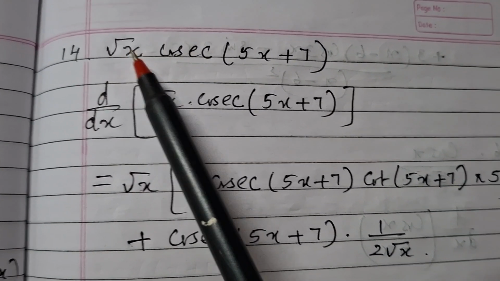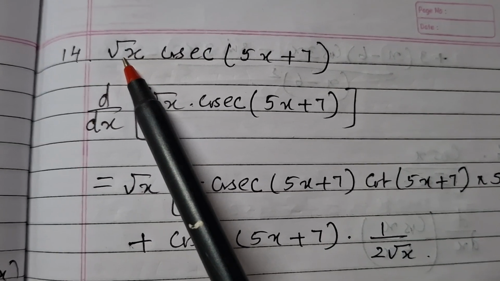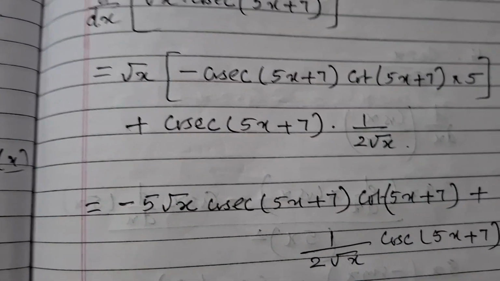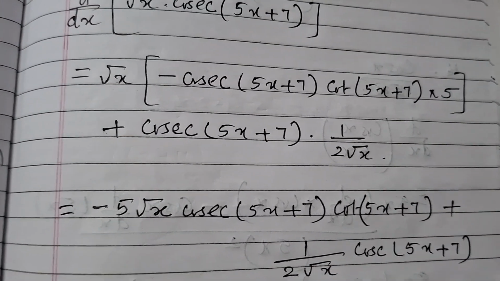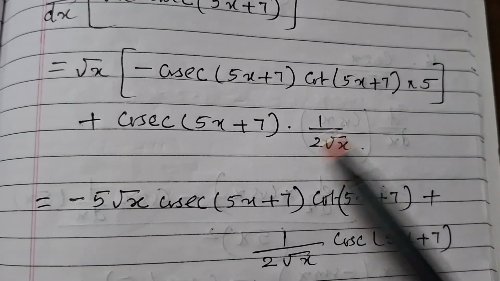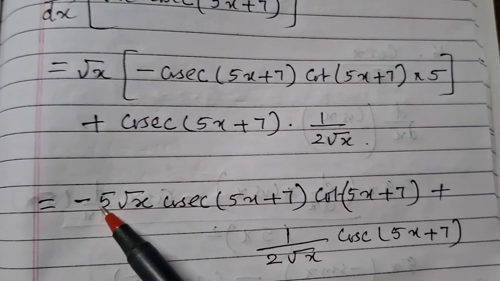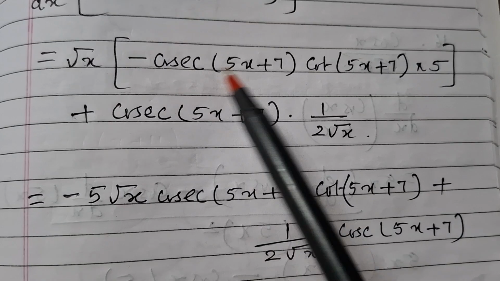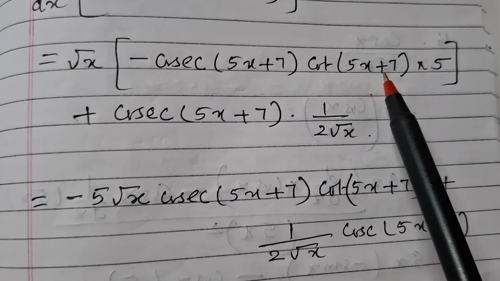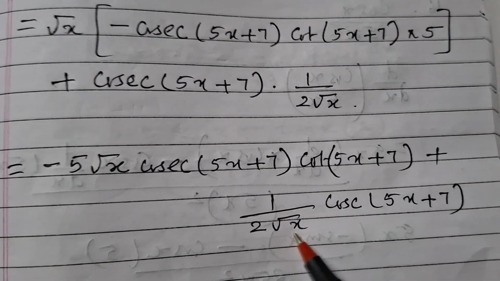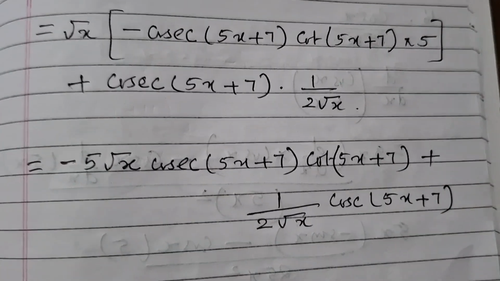So now, derivative of root x is what? 1 by 2 root x. Okay, so some adjustment we will do. So 5, already there is one negative here, so we will take the 5 here. Then root x, cosec 5x plus 7 into cot 5x plus 7, plus, first we will write 1 by 2 root x, cosec 5x plus 7.